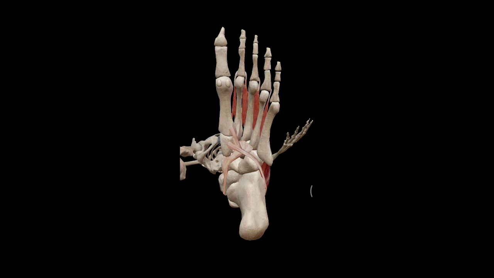You can see the four dorsal interosseous and they lie between the metatarsal bones. Obviously they are bipennate. You can see the bipennate appearance of the dorsal interosseous, arising from the adjacent sides of the metatarsal bones. The tendons are arranged on the abductor side of the toes.